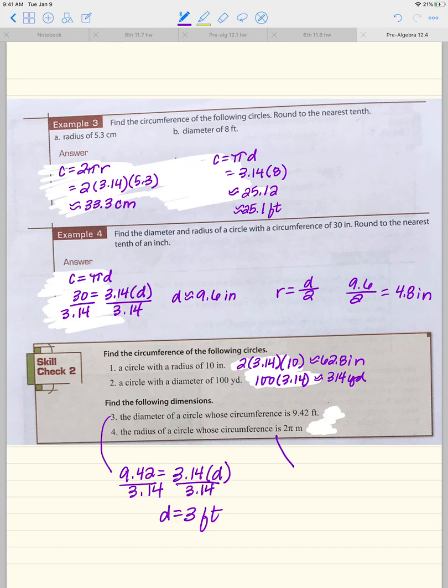The radius of a circle whose circumference is 2 pi meters. So circumference is equal to 2 pi r. Okay, if the circumference is 2 pi, that means 2 pi is equal to 2 pi r. Divide both sides by 2 pi to solve for r. R is equal to 2 pi over 2 pi, which is 1, and the units is meter. That's this lesson. Very straightforward.